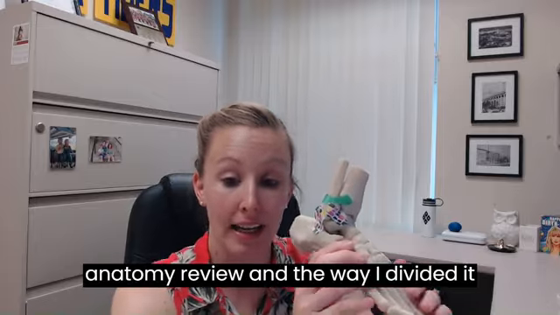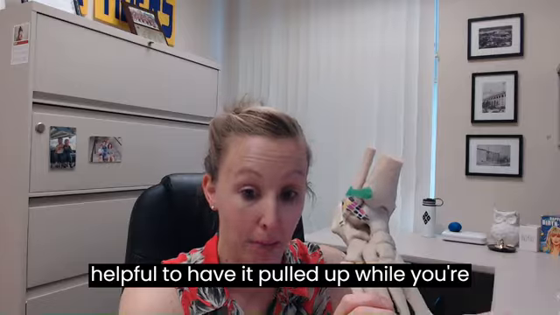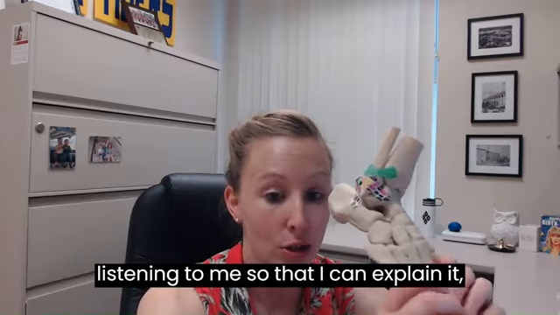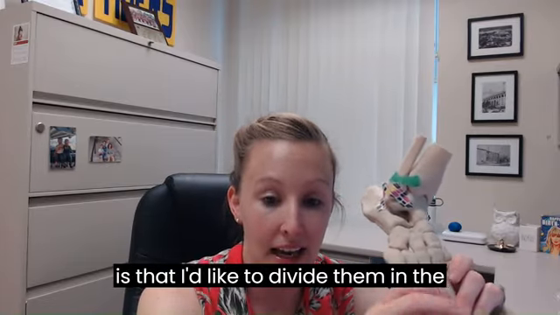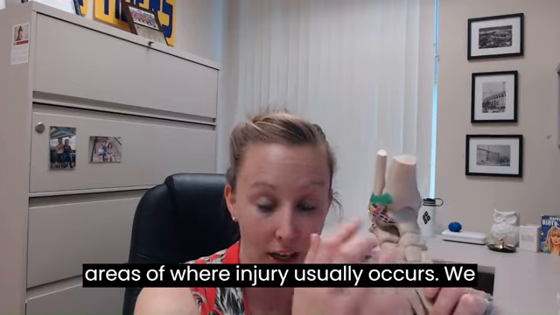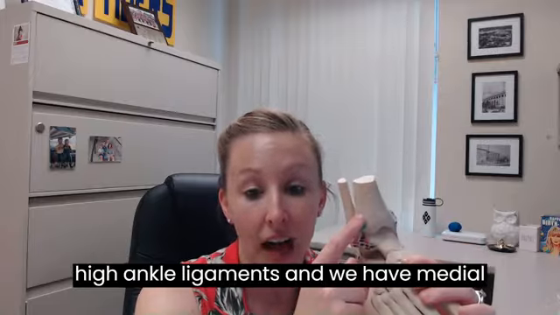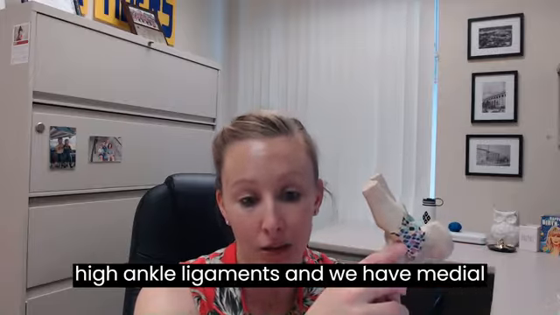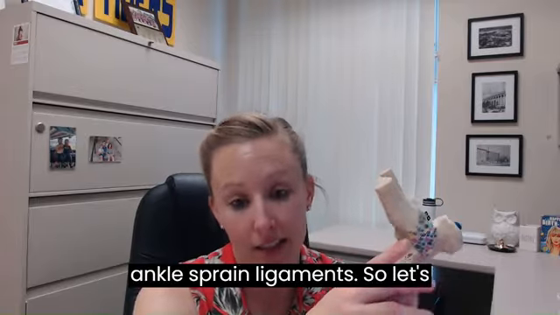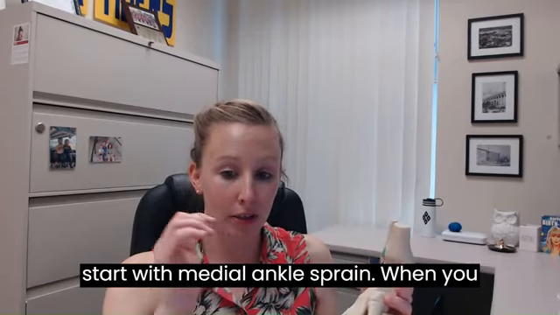And the way I divided it in the module, which I think will be helpful to have pulled up while you're listening to me so that I can explain it, is that I like to divide them in the areas of where injury usually occurs. So we have lateral ankle ligaments, we have high ankle ligaments, and we have medial ankle sprain ligaments. So let's start with medial ankle sprain.